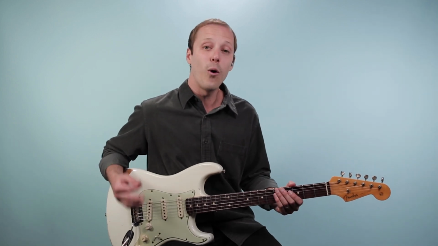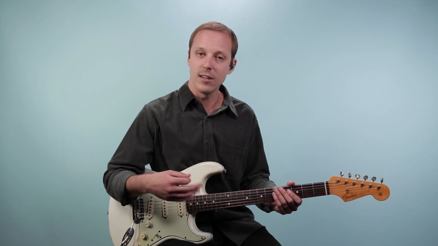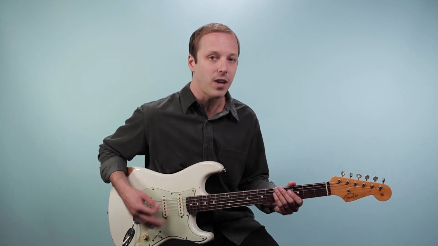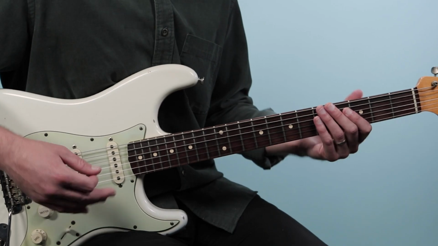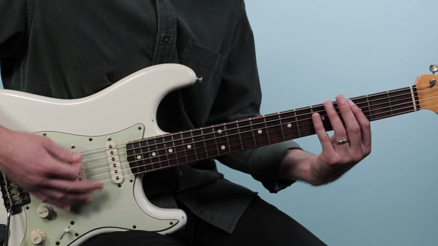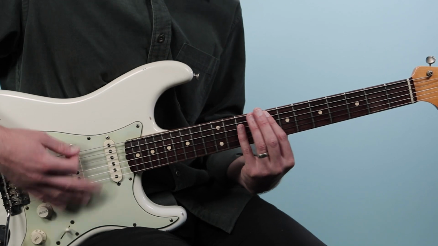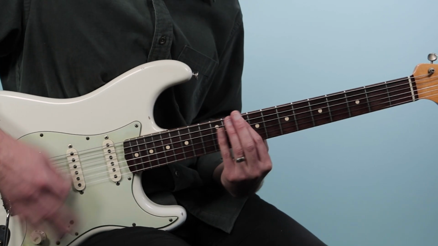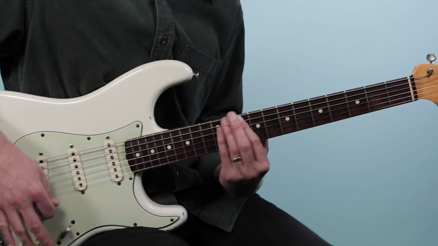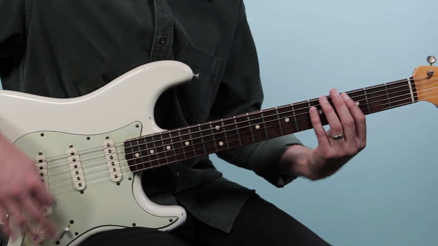So here's the whole B section. I'm gonna add a little bit more rhythm, keeping that same type of groove going. 1, 2, 3, 4. And A section.